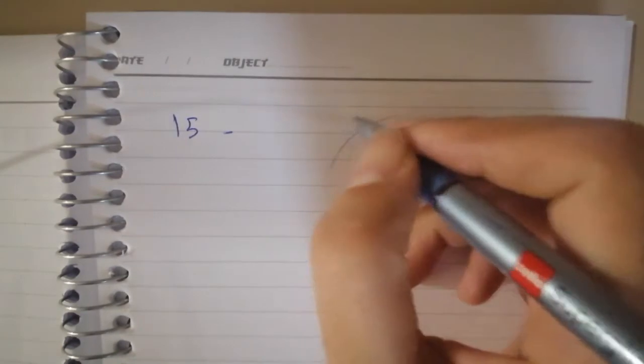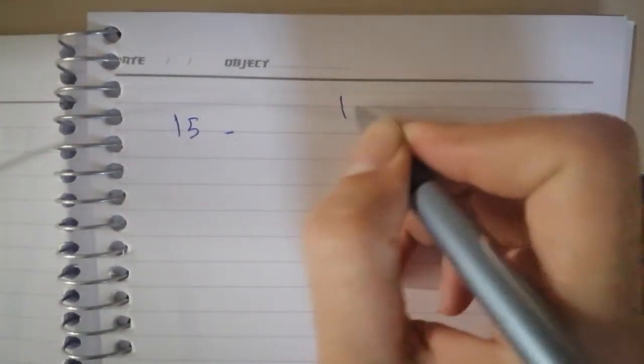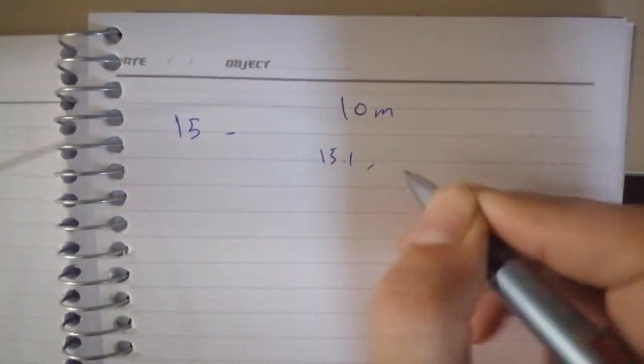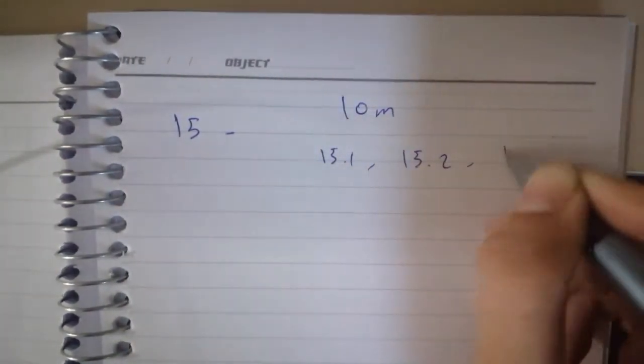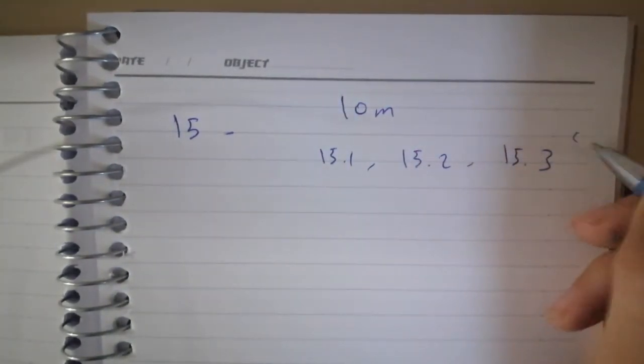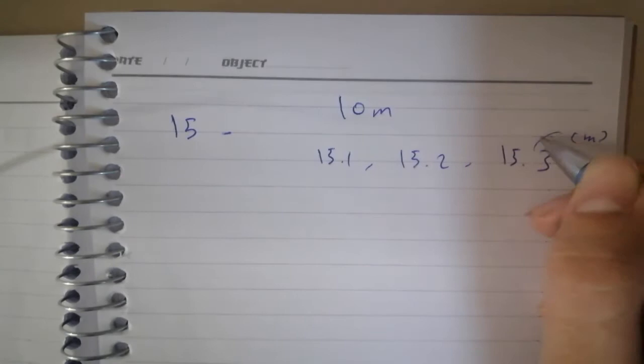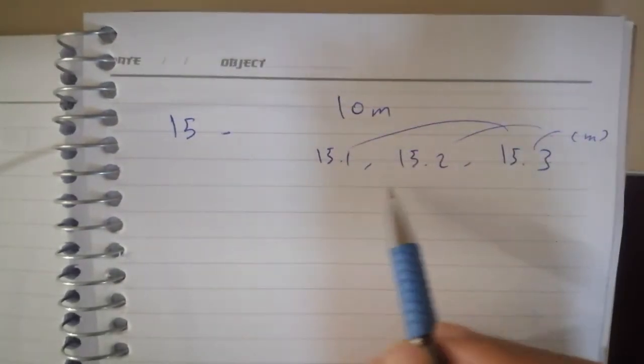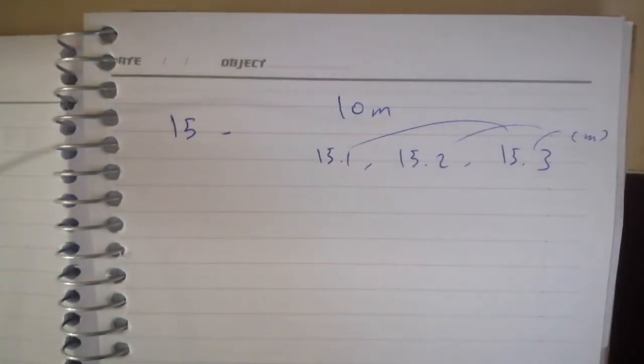How's that? If my true measurement is 10, for example, let's say that this is my true measurement, 10 meters. Okay, this is the true value. But when I do my measurements, I'll get 15.1, 15.2, 15.3. These are the measurements that I get, all of them in meters, by the way. Let me write down the meter here. That means this is for all of them. All right, 15.1 meters, 15.2 meters, 15.3 meters.